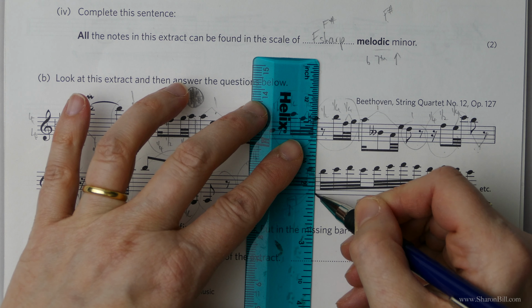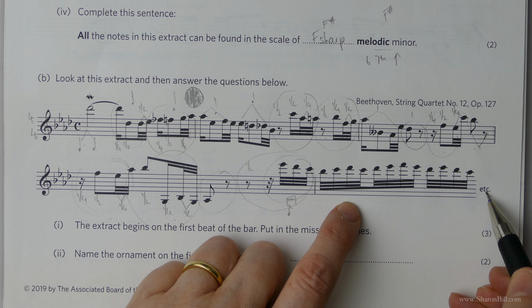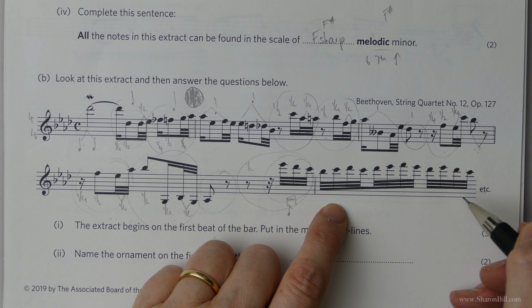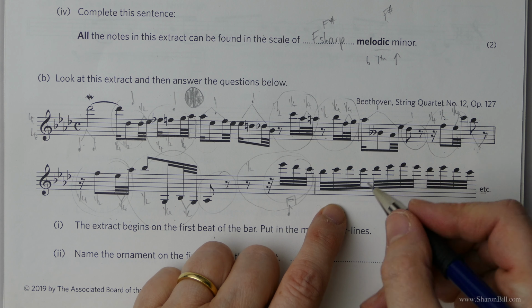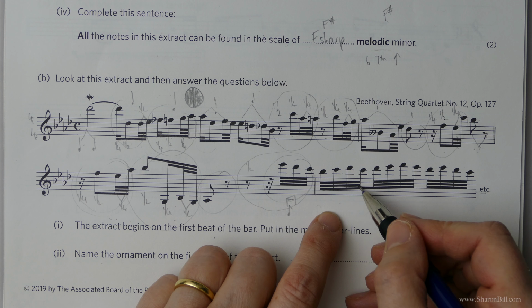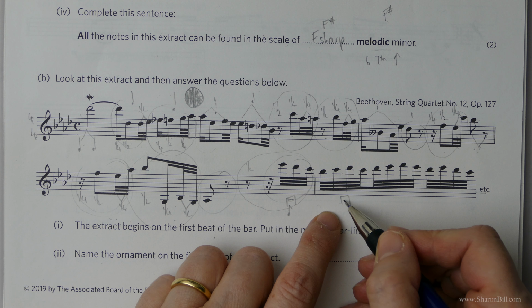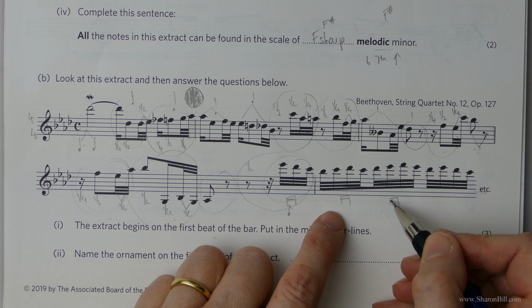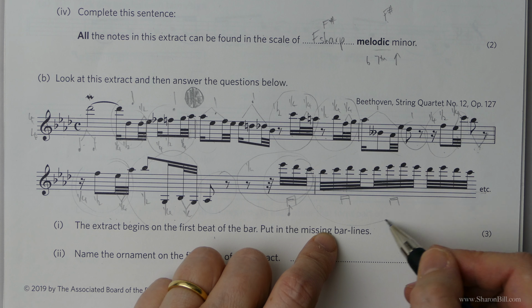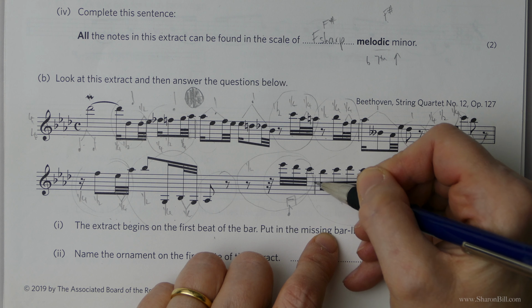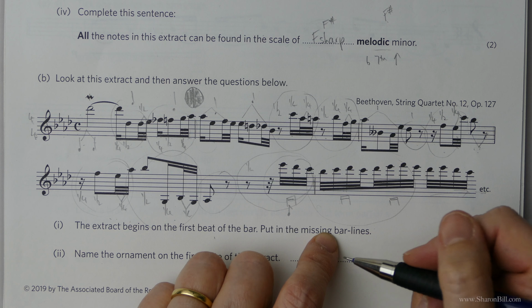And then this last bar isn't going to be complete because it says etc. But just to check that we're not jumping ahead too soon, we know that 4 demi-semis, 4 32nd notes are the same as 2 semis. So 2 semis and 2 semis give us 1 beat. So there's no way we're going to have enough to make a bar. So that's our last bar line, job done.